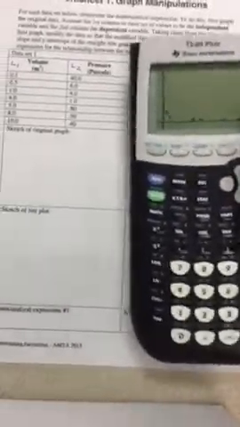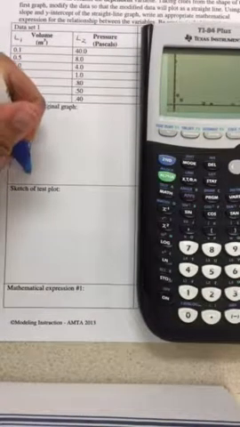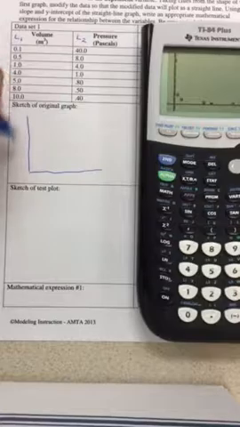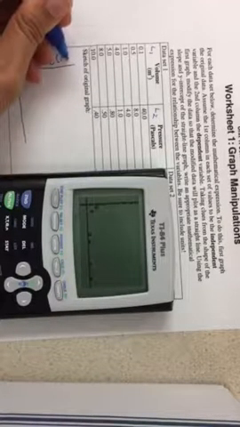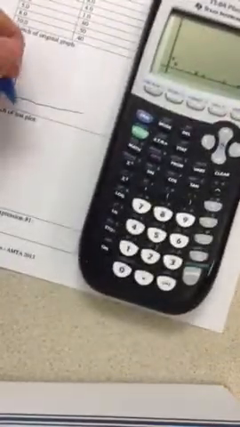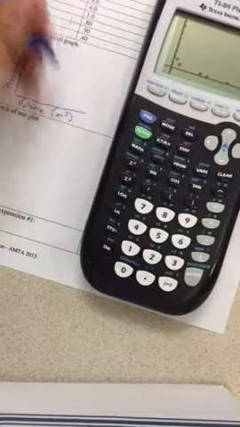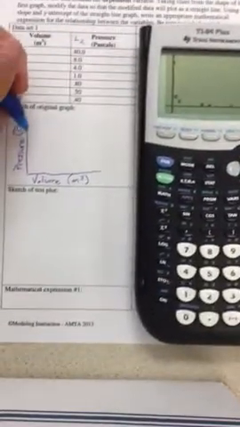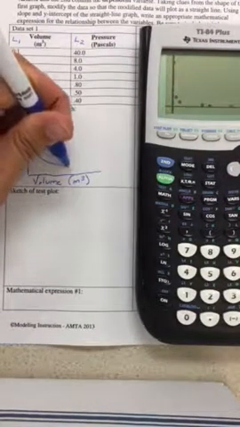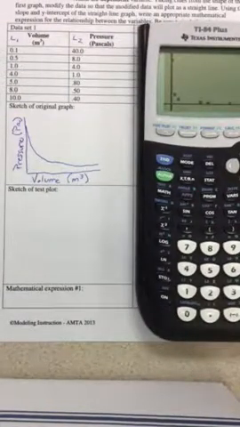So before we do anything else, let's sketch this really fast. So we want 0, 0 on our axes all the time. Our y-axis was pressure, measured in pascals. Our x-axis was volume, measured in cubic meters. And we can just do a rough sketch here. So, looking at our calculator, it looked something like this. Very clear that this is not a straight line with a positive slope.